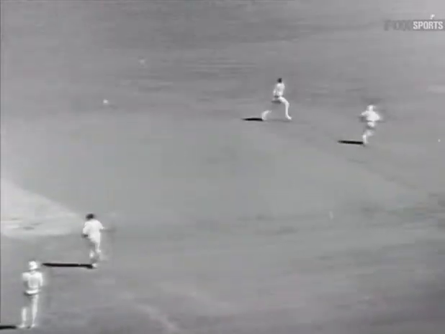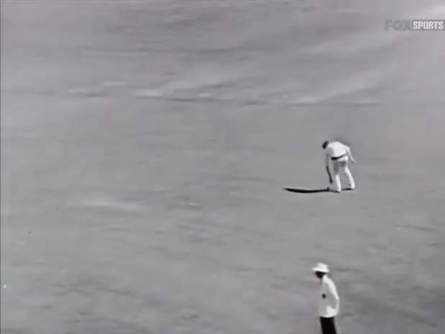And that's his 100. And a standing ovation.